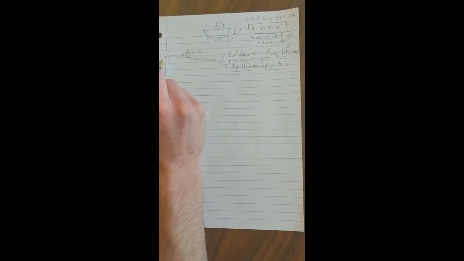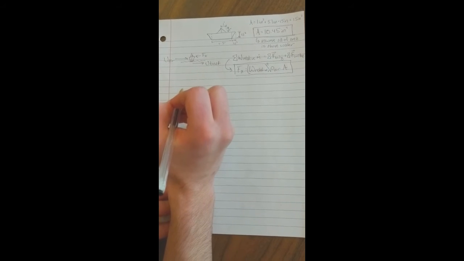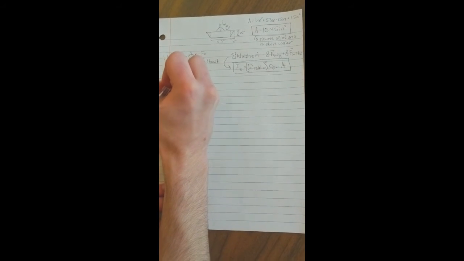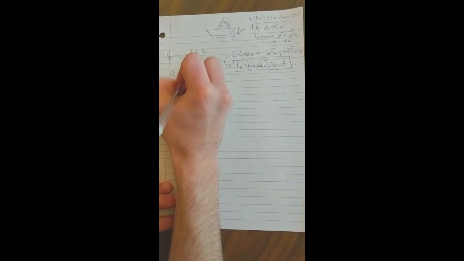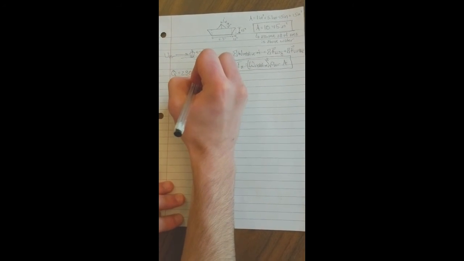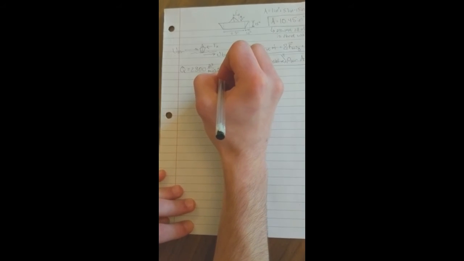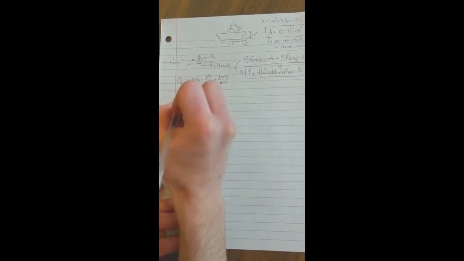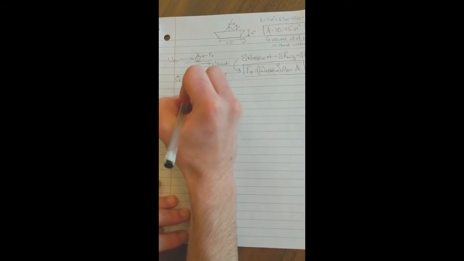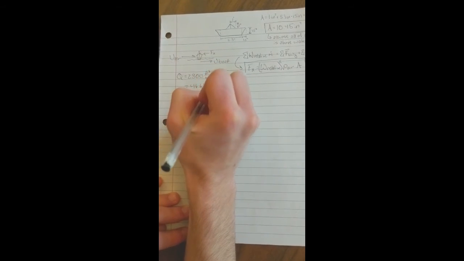But first, finding this velocity for the air, we looked up the specifications of the fan to find an air flow rate equal to 2,800 cubic feet per minute. Which we're also going to find equal to 46.67 cubic feet per second.